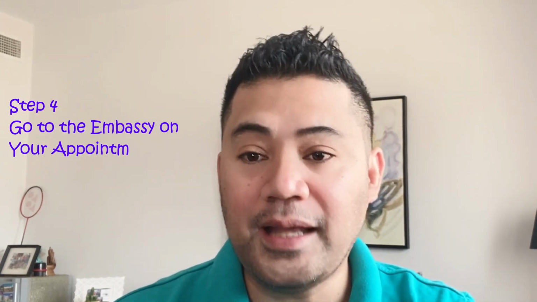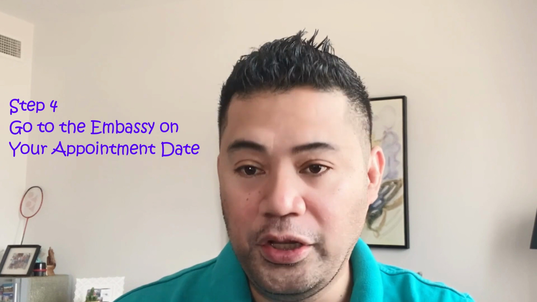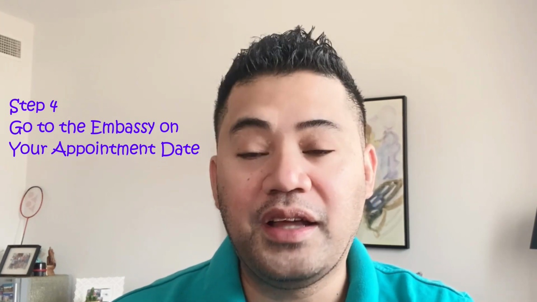Fourth step is on your appointment date. You have to go to the US Embassy in Doha or wherever you apply for your visa. It's better if you are 30 minutes earlier, and these are the documents that you need to bring during your interview. First is you need to have your appointment letter that is printed online after you have scheduled your appointment.